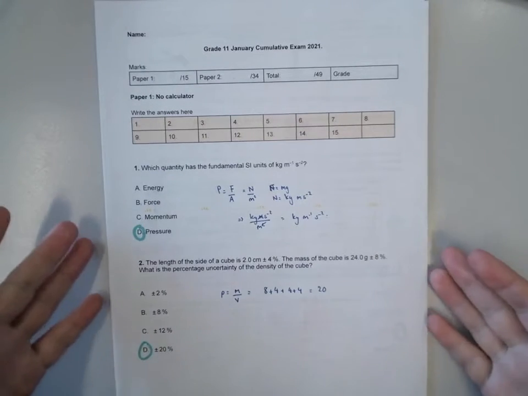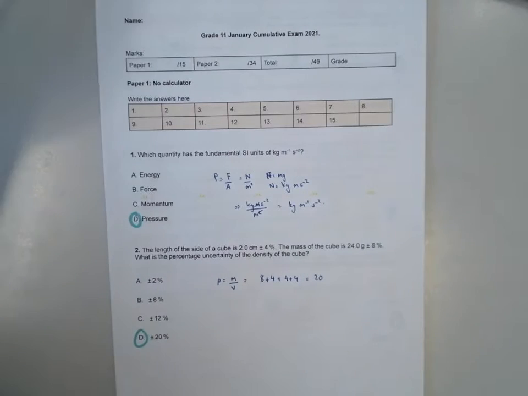Okay, so this is the multiple choice questions for the grade 11 cumulative exam. I'm going to go through the multiple choice first, and I'll do each question as a separate video. The first one was testing you on topic 1, and it's asking what quantity has a fundamental SI unit of kilograms meters per meter per second squared.